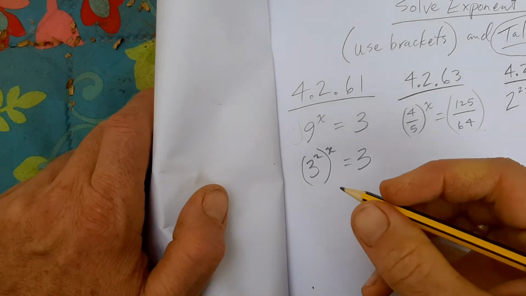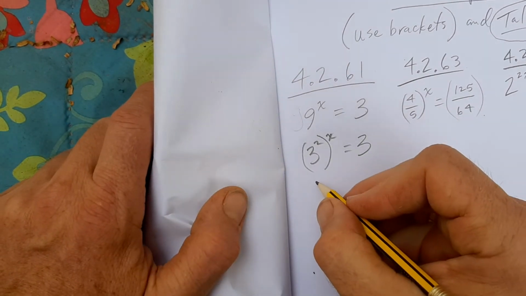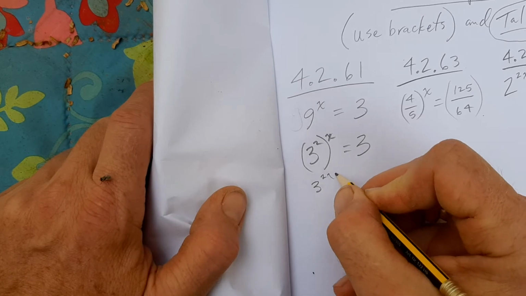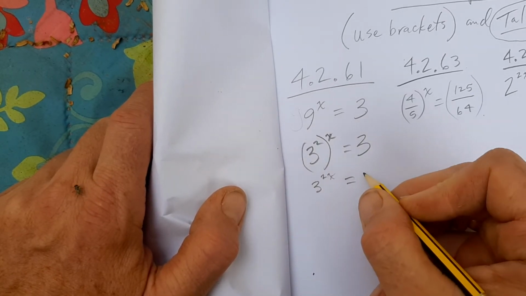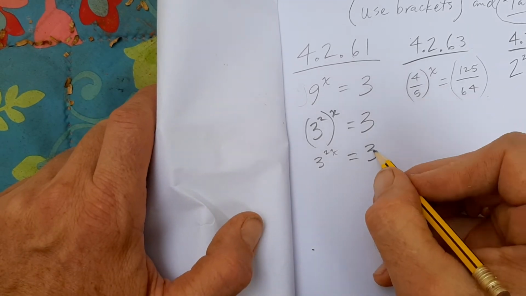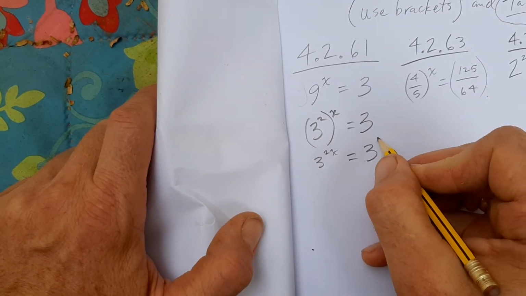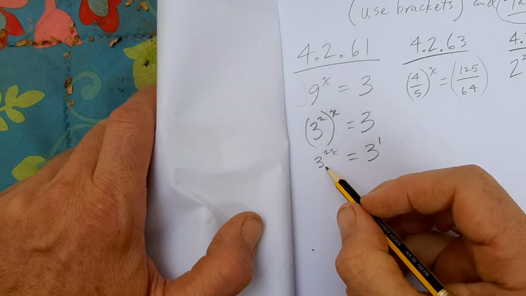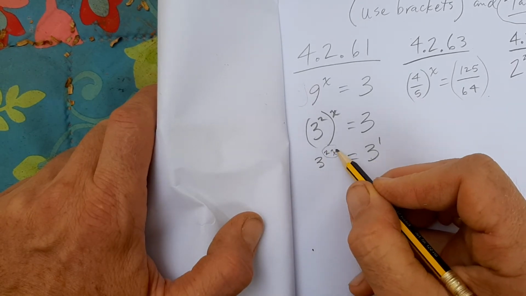Well, then take it out of the brackets now. So 3 to the 2x equals 3. So this is 3 to the first power. Okay, so now I have the same base, so I can equate this.